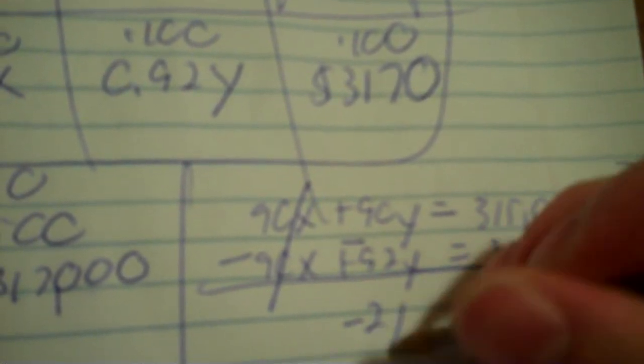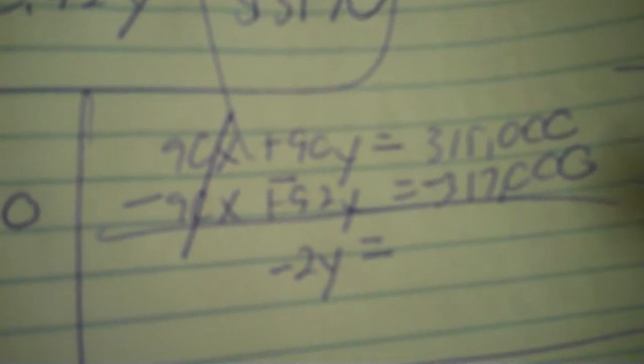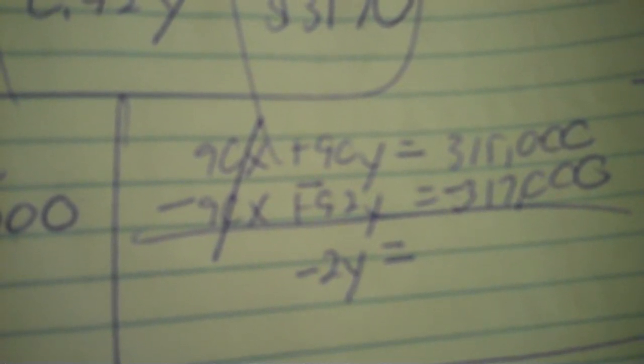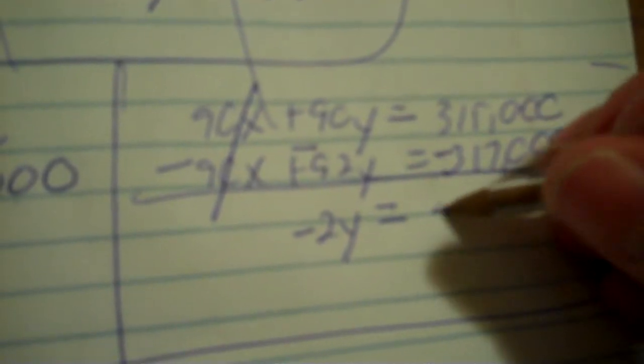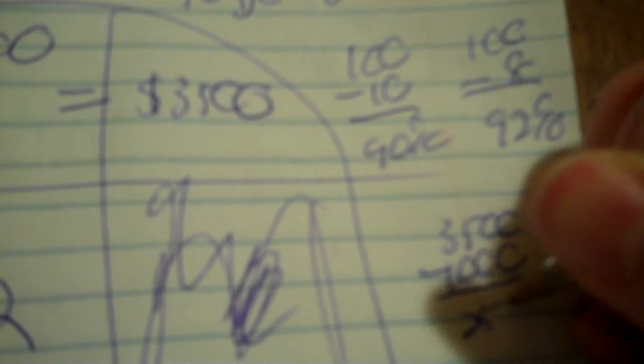Negative 92 and 90, and negative 92 is a negative 2y, not 182. You got to remember the negative. You also got to remember the negative there. If you add them and forget the negative, you end up with 632,000. Well, that doesn't make any sense. Okay, now you're at negative 2,000. So y is 1,000. So 1,000 is item 2. Item 2 originally cost $1,000. To find the cost of item 1, what plus 1,000 is 3,500? Well, you could just take 3,500 minus 1,000, 2,500.